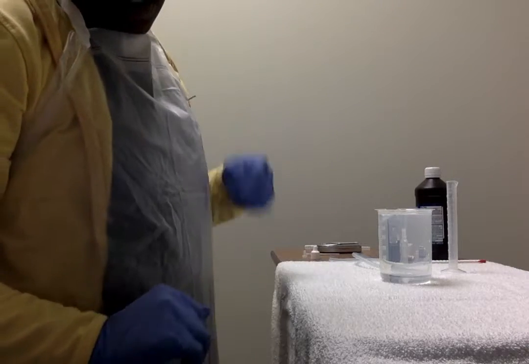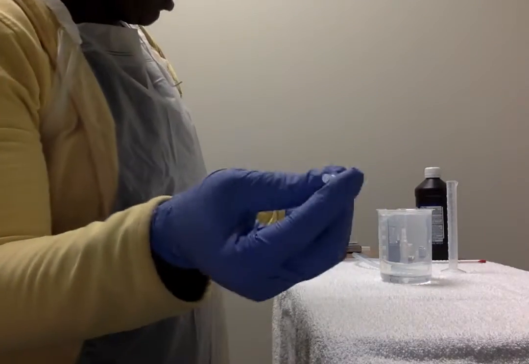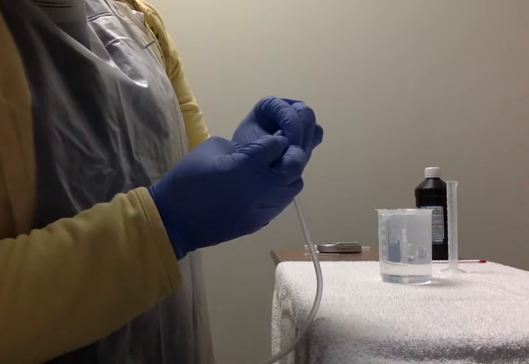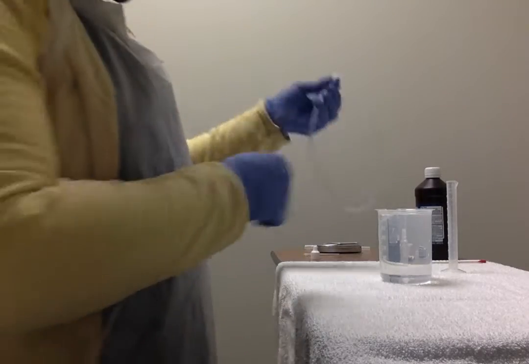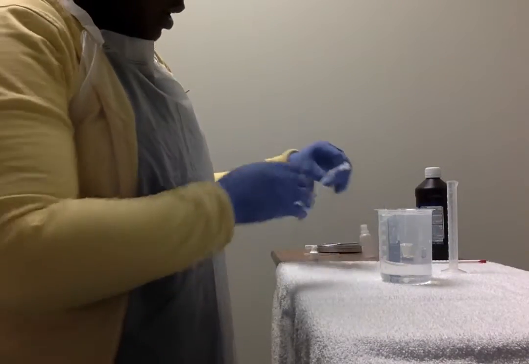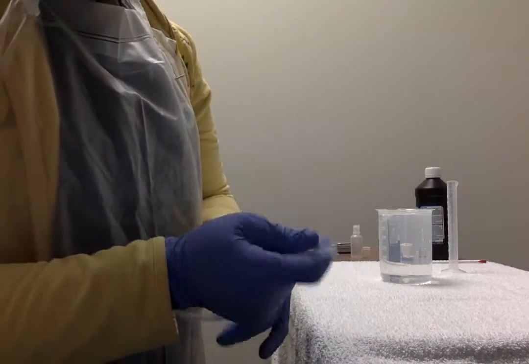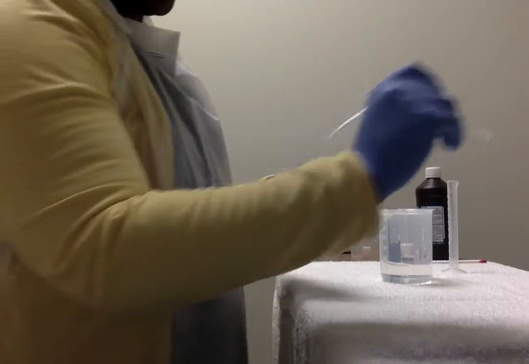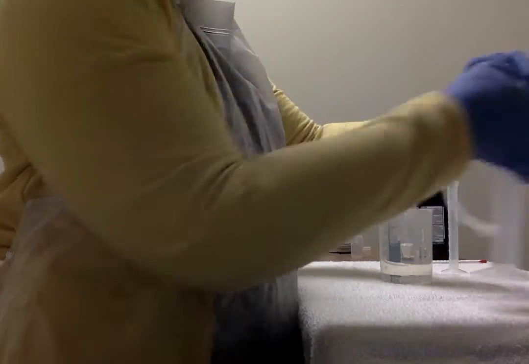Okay. It says attach the dropper top to one end of the clear tubing. So this is the dropper top. We're going to attach that there as such. And then we're going to insert the opposite end into the 50 milliliter graduated cylinder. So we're going to do this, and we're going to place our thumb there.